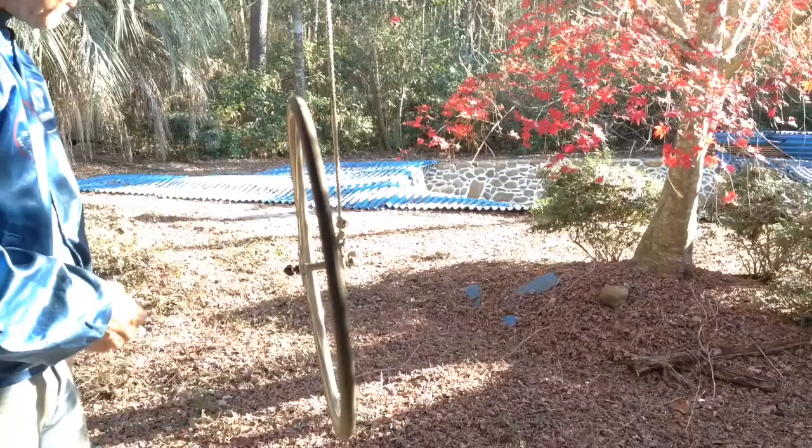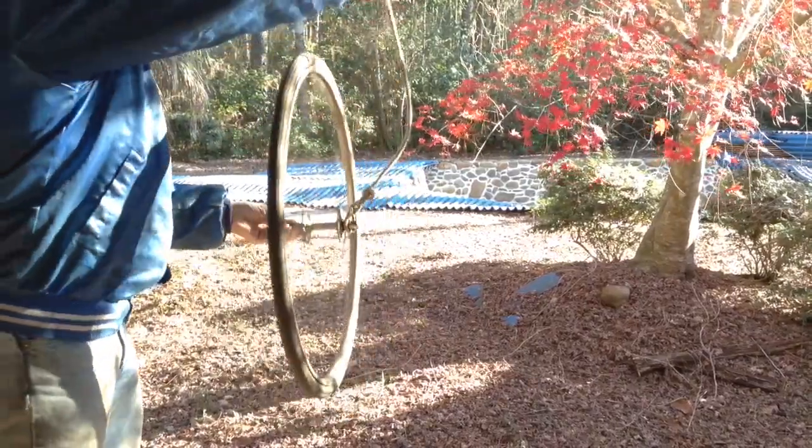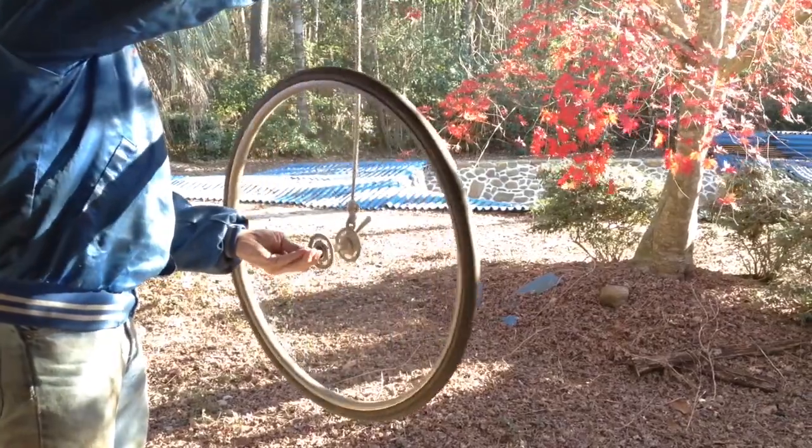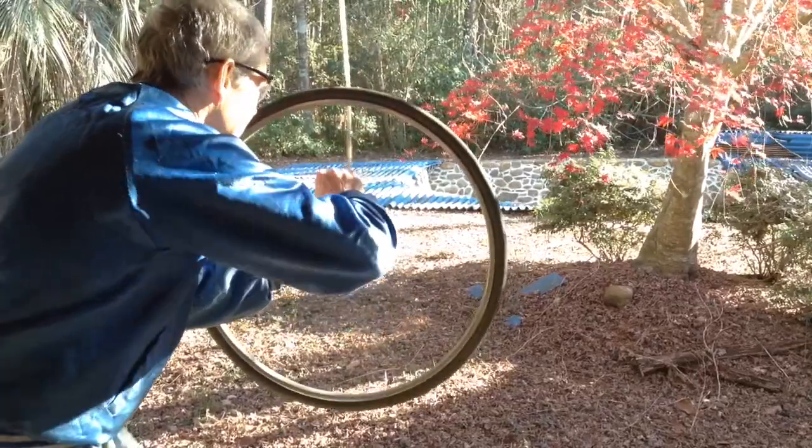it precesses clockwise looking down on it. If I lift more over here so that the rope is not lifting, it precesses in the other direction. Let's speed it up a little more.